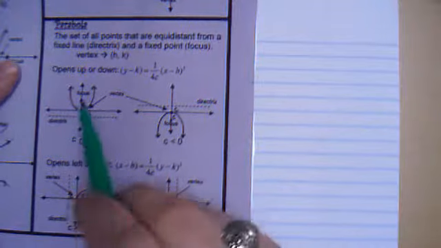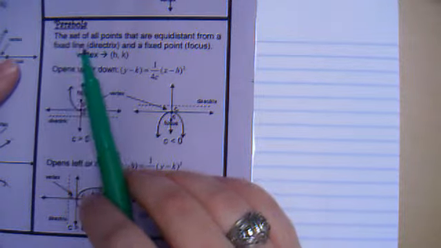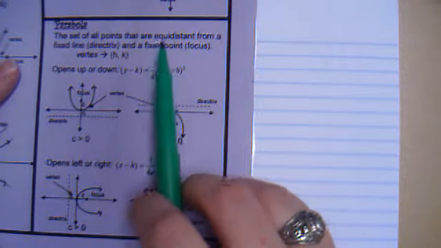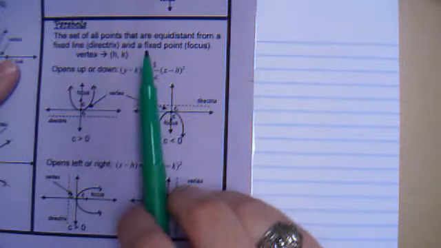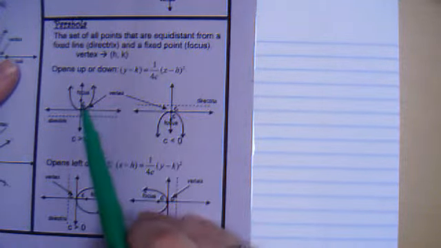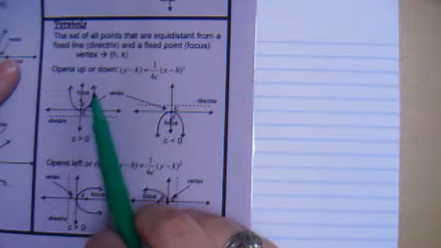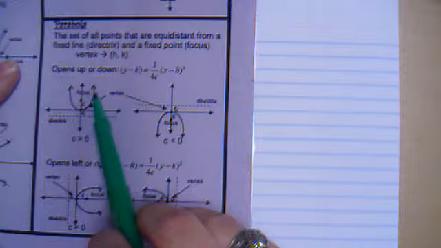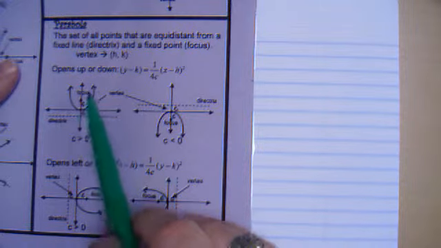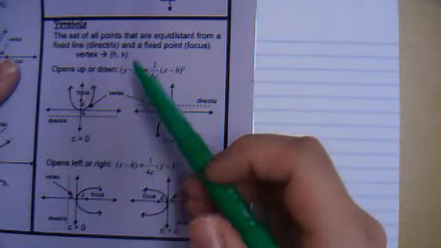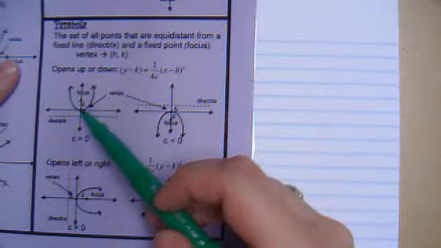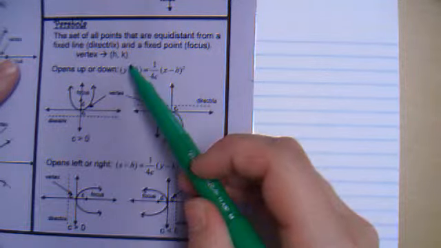Alright, so today we're going to be talking about parabolas, so that's this last part of your formula chart. Okay, a parabola is defined as the set of all points that are equidistant, so the same distance from a fixed line, that's the directrix, and a fixed point, which is your focus. So no matter where I went on this parabola, the distance from the directrix and the fixed point will be the same. Okay, in this case, the vertex, so that's your highest or lowest point, is (h, k).